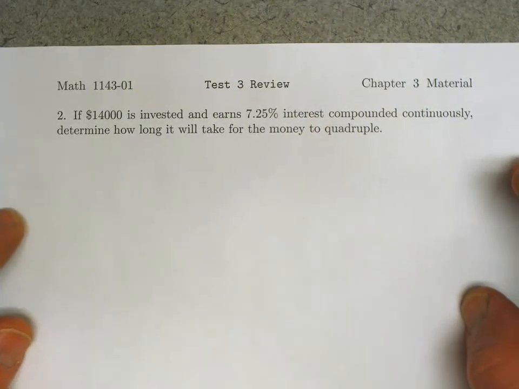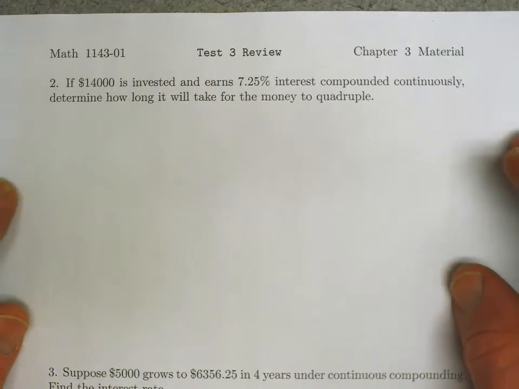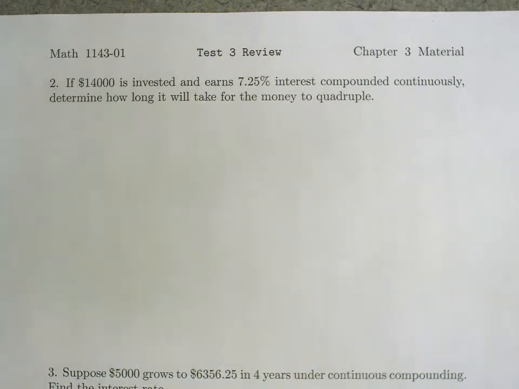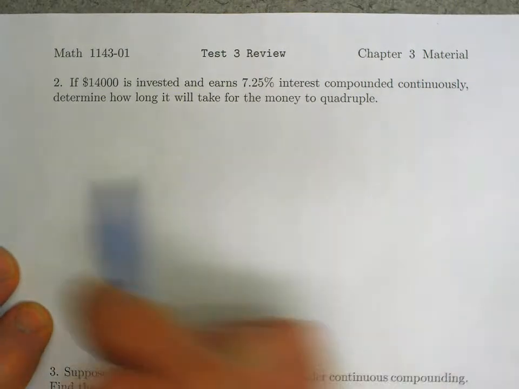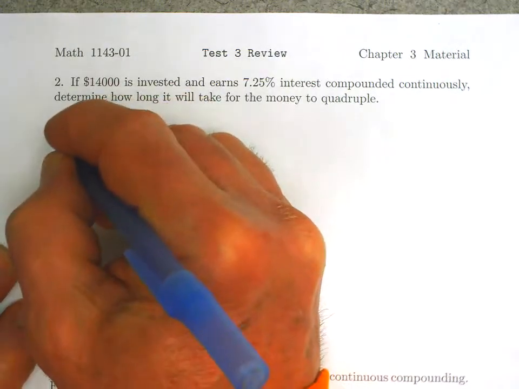Okay, on this one, a word problem: if $14,000 is invested and earns 7.25% interest compounded continuously, determine how long it will take for the money to quadruple. So let's write down the function. We have all of the information for the function.